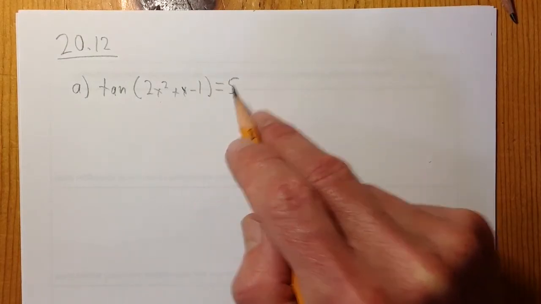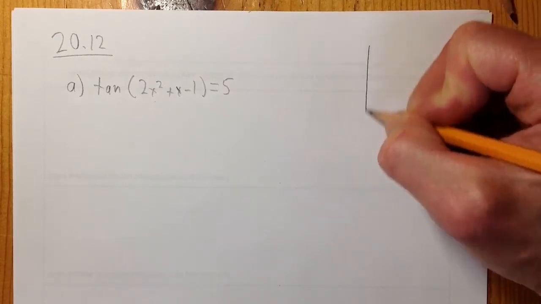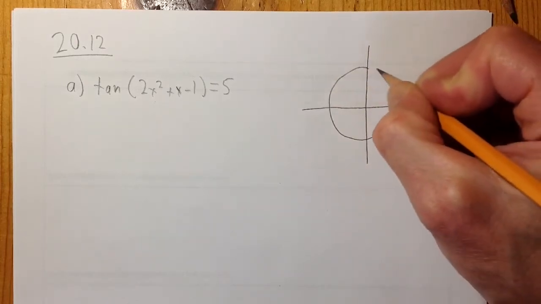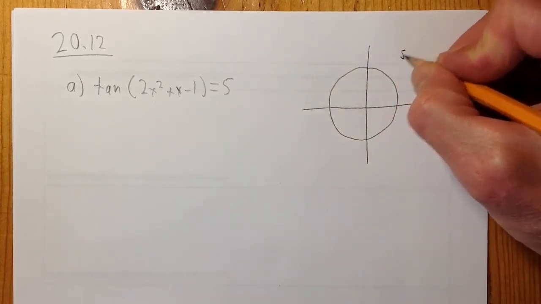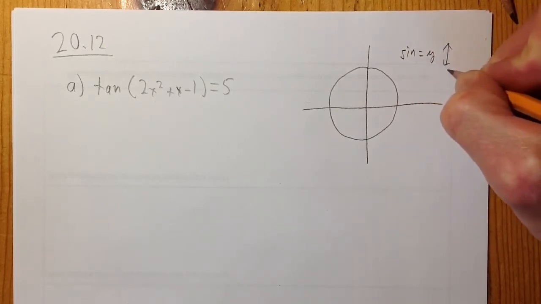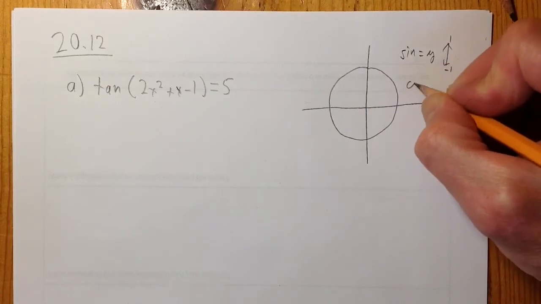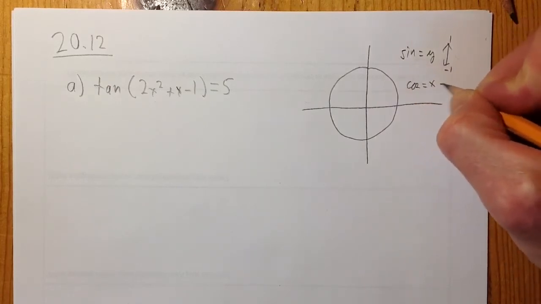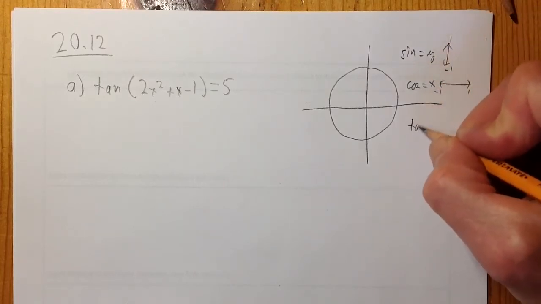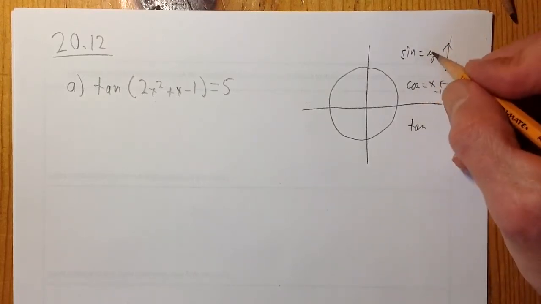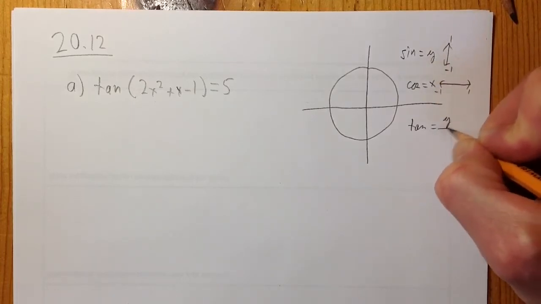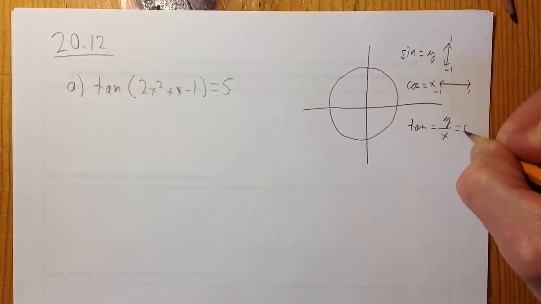All right, so first let's make sense of what this means. So that means we draw a unit circle. And here's our circle. And remember that sine is the y value, so it goes from -1 to 1. And cosine is the x value, so it goes from -1 to 1. And tangent is sine over cosine, which is y over x. So tangent is y over x, so it's the slope.